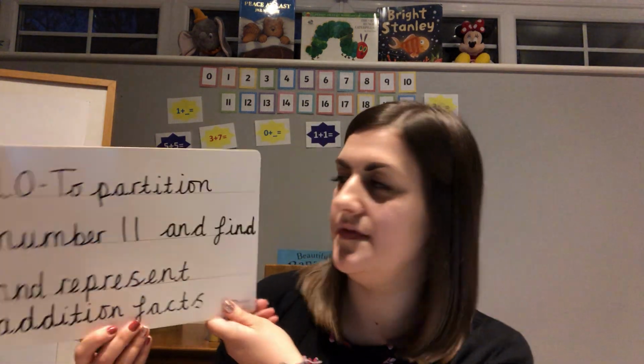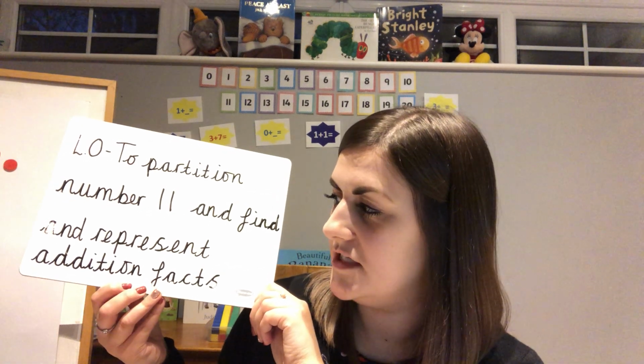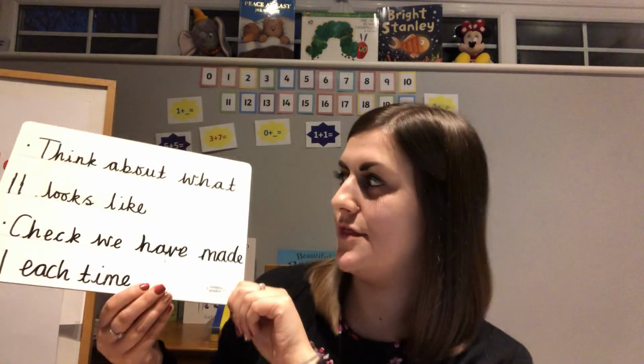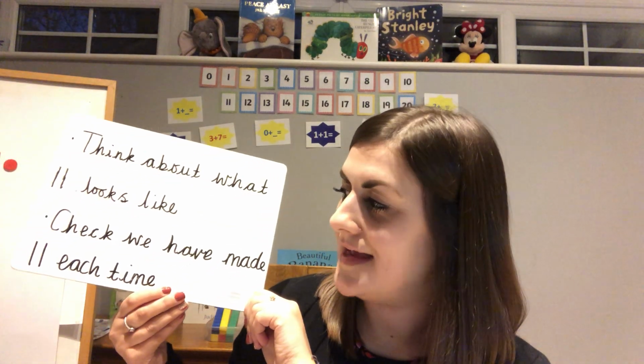Now, as it's our special number today, our learning objective is to partition the number 11 and find and represent addition facts. And in order to do that, we need to think about what 11 looks like. Check we have made 11 each time.